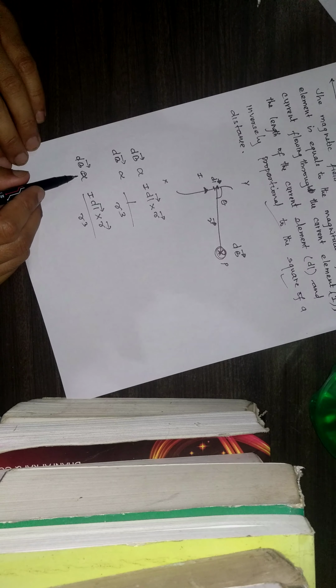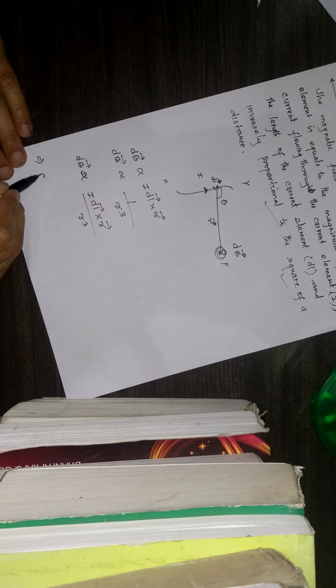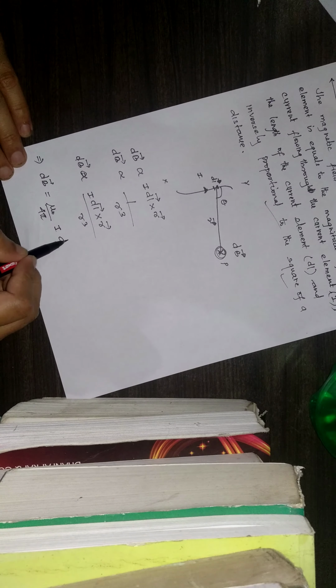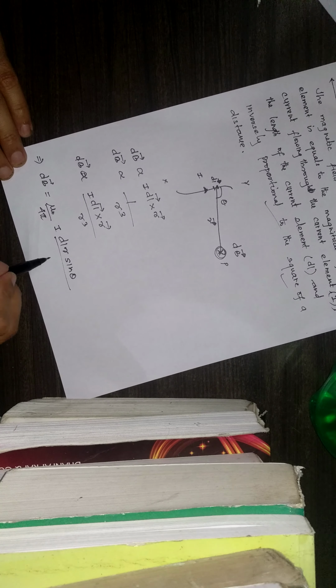When you replace the proportionality sign by a constant, dB is equal to mu 0 by 4 pi, I, dl cross r, which is dl r sine theta, divided by r cube.